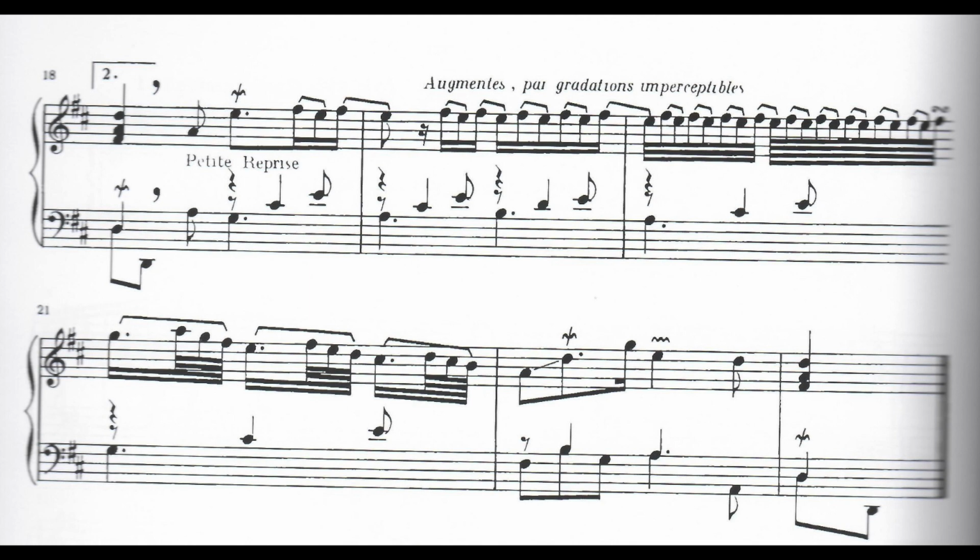Petite reprise. That is not a reprise. We have done the reprise of the second part, but after that you have to make a petite reprise, just the last five bars. For playing this petite reprise, you have to remember what the text was.